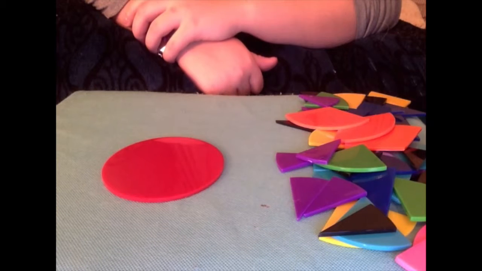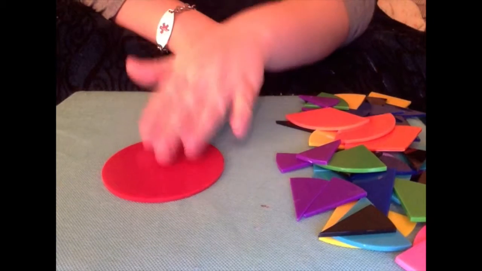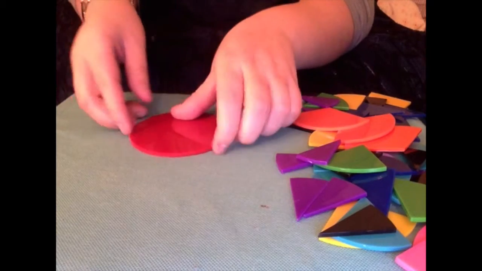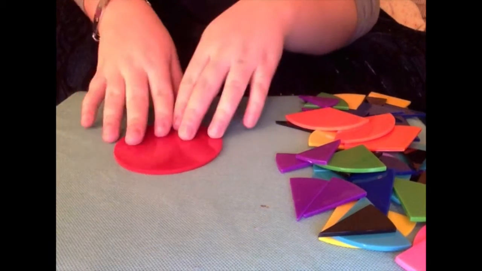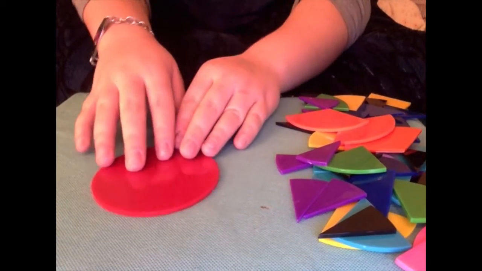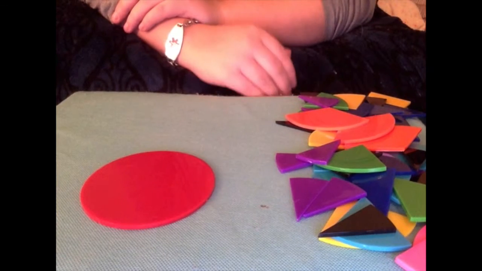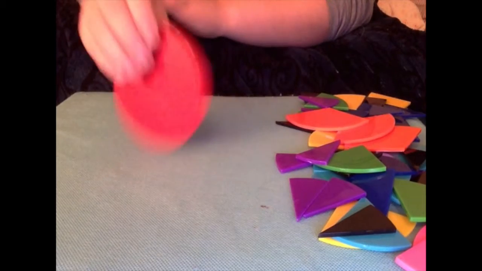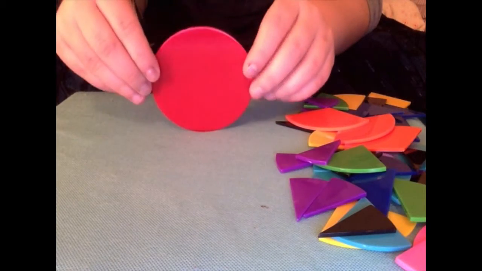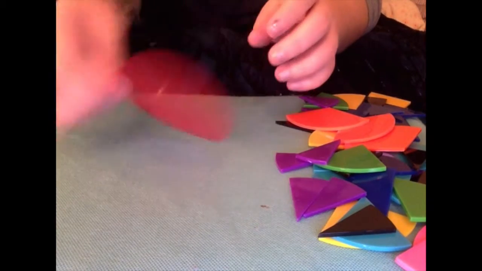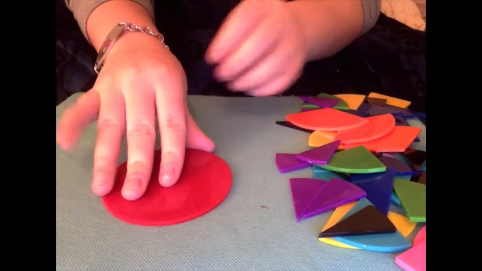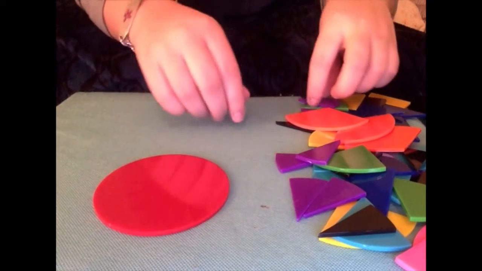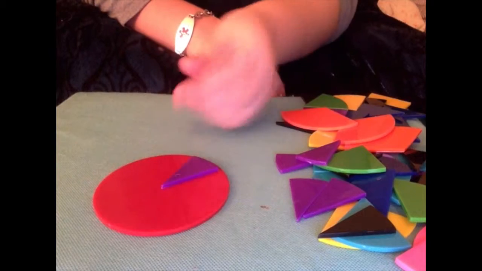So the first activity that I would do with students is to help them understand the language of fractions and understand what you can break your whole into. First, I would look at establishing that this is our whole piece. This is what we're aiming for. We're aiming for one whole. When we break this apart, we no longer have a whole, but only a piece of that whole.